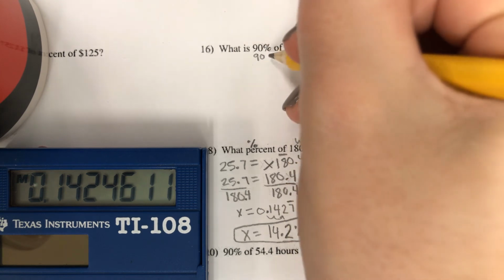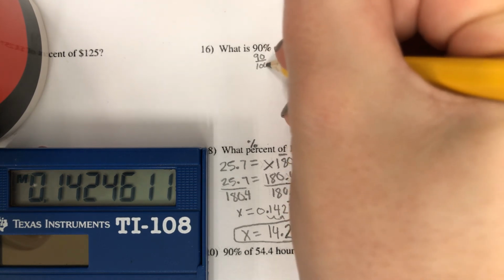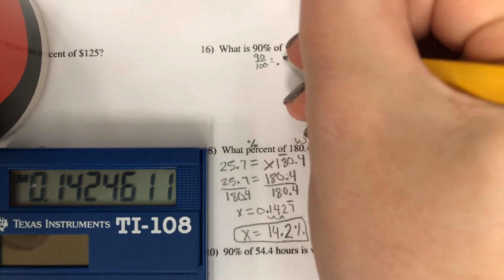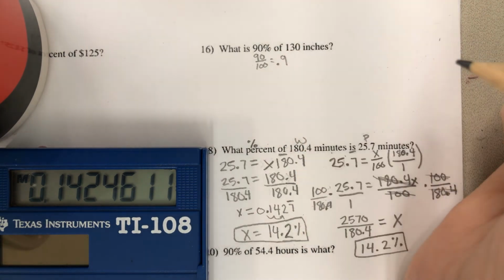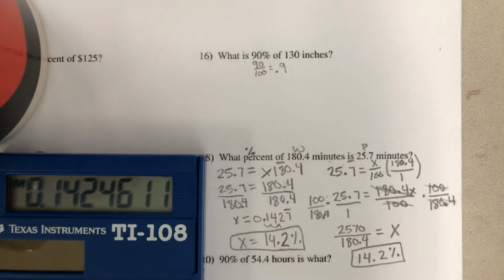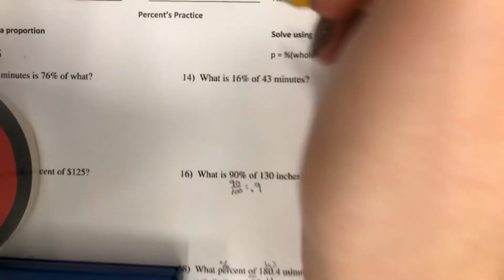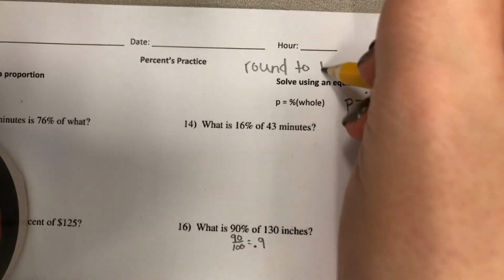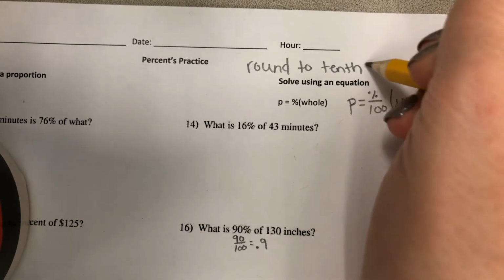You can do 90 over 100 like we have been doing, or you could write it as a decimal as 0.9 when you're writing out your equation. Okay? So make sure on this worksheet we need to round to tenths, please.